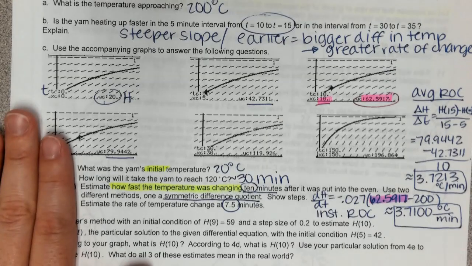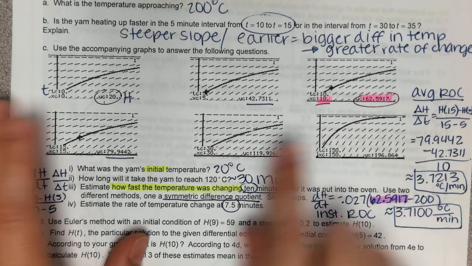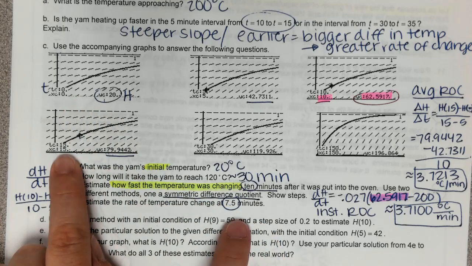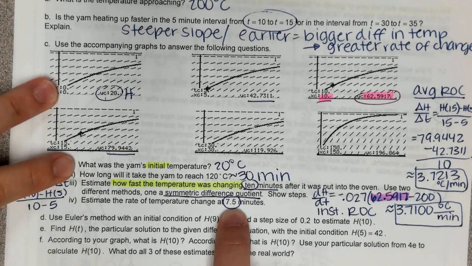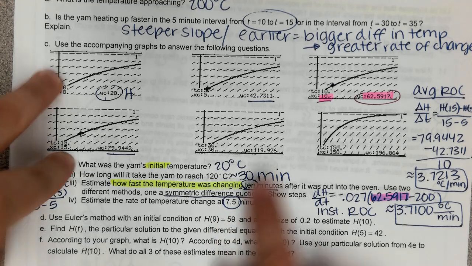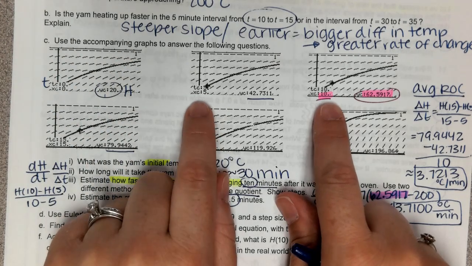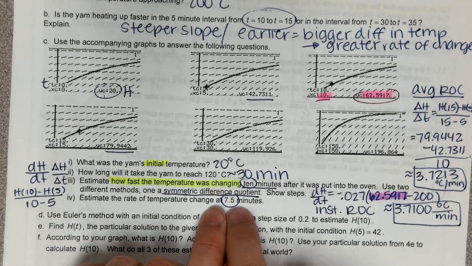What two times would I use, though? 10 and 5. For 7.5... Can I use 0 and 15? If you want to be lame, yeah. No, but can I use it? Is it symmetric? Yes. But wouldn't it be different from 5 and 10? Yeah, it would be different. Which one would be more accurate? 5 and 10. Yeah, so you're going to pick the two that are closer to your midpoint.